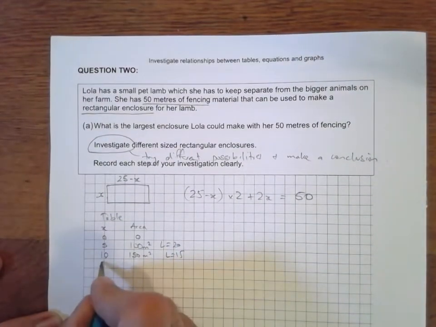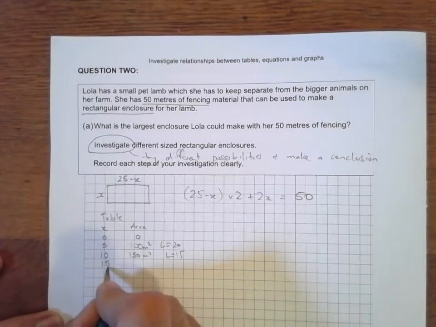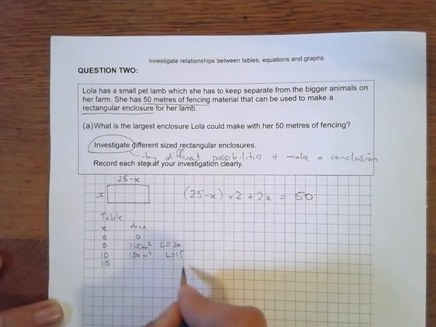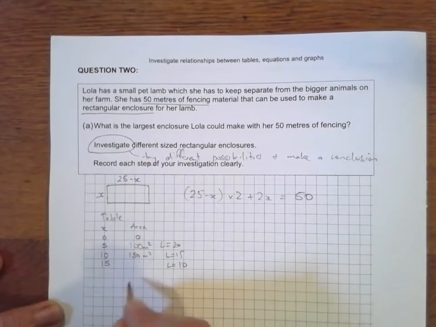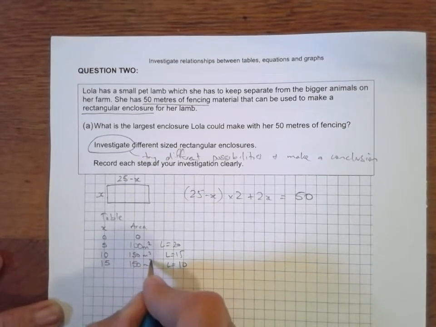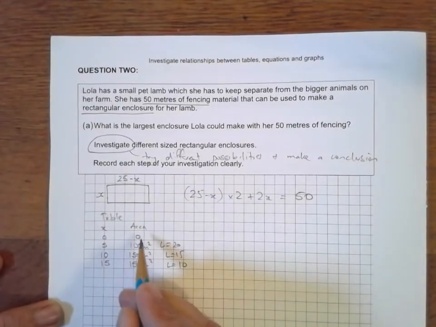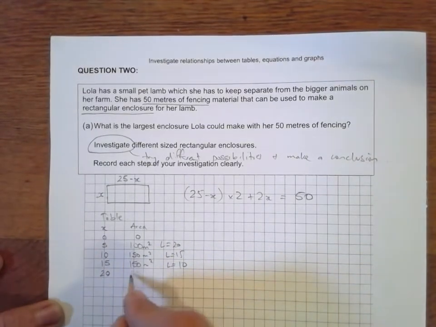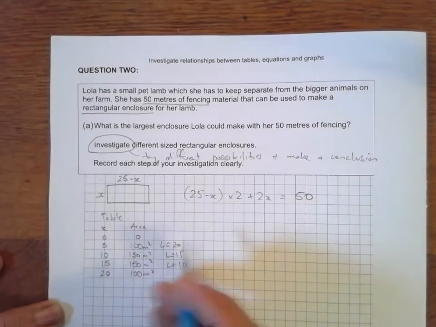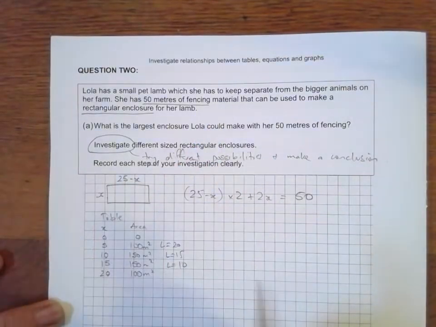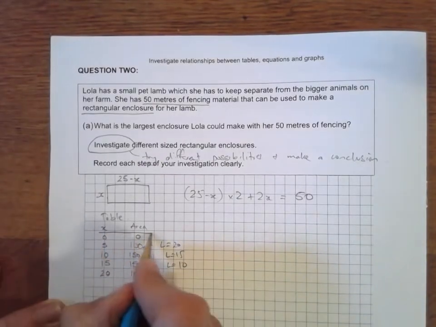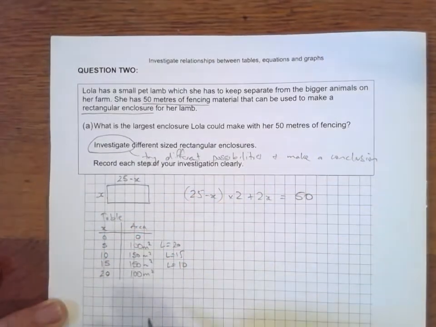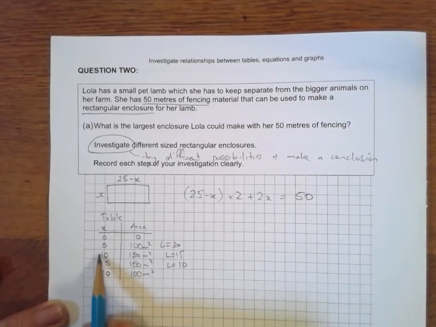If the width x was 15, then the length must be 10, and I would find I get 150 meters squared again. So there's some sort of symmetry going on here. When I get to 20 for x, again the area would be 100 meters squared. I've effectively just turned the rectangle on its side there. So there's a table for my investigation, and I've tried different sizes, and it looks to me like somewhere in here I'll get the maximum area just with the symmetry.